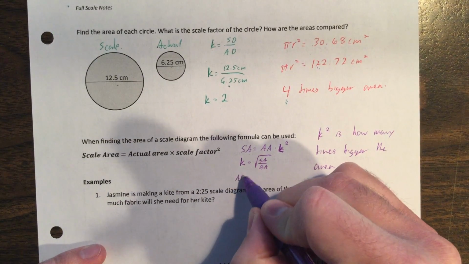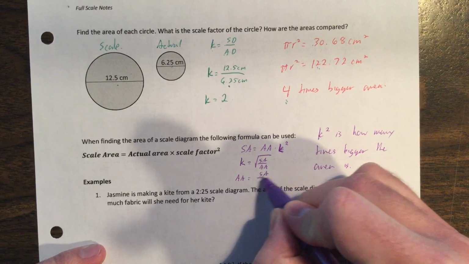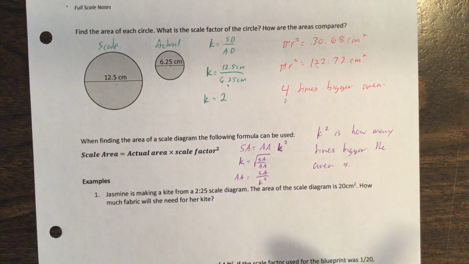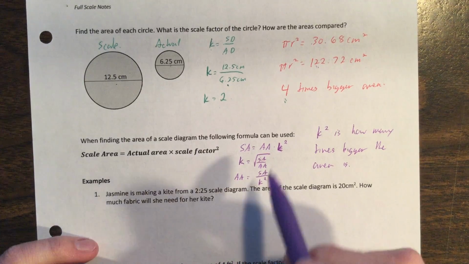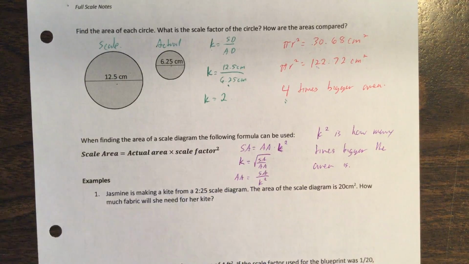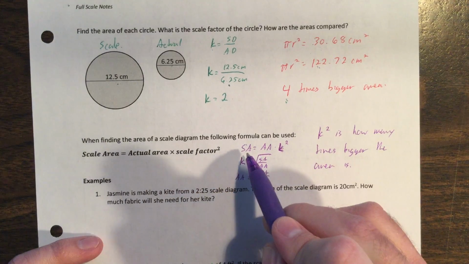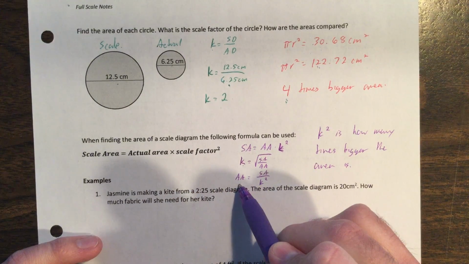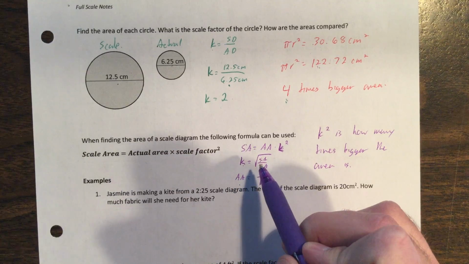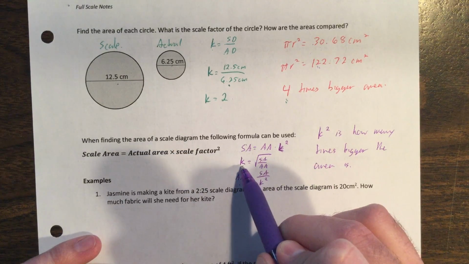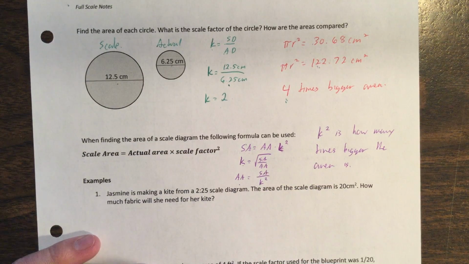And if we want to find the actual area, we take the scale area and divide it by k squared. That means we take the value of k and we square it. Okay, so these are 3 little formulas that we can use, whatever we need to find: the area, what k is, or the actual area. And if we just want to find how much bigger the area is, that's just k squared, so then we don't take the square root of that value.